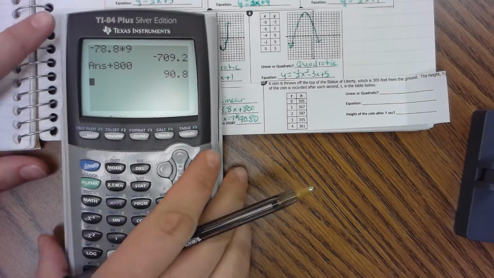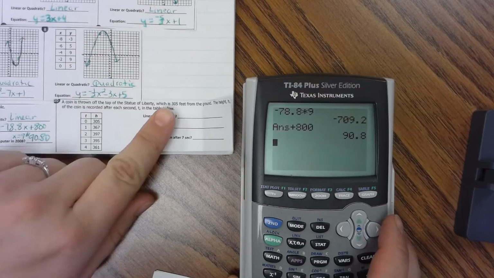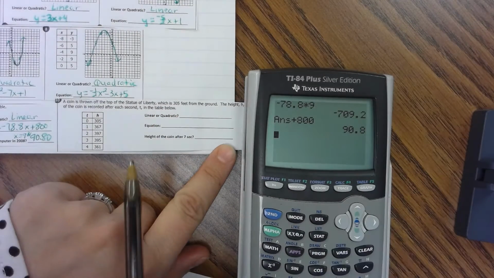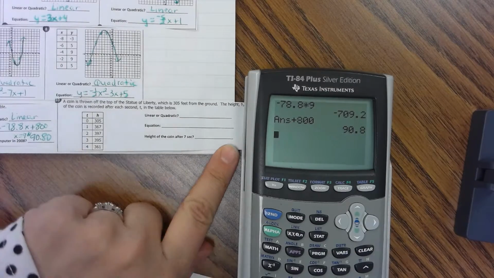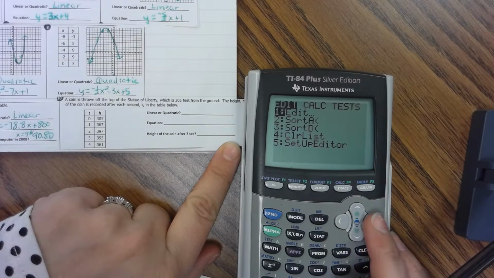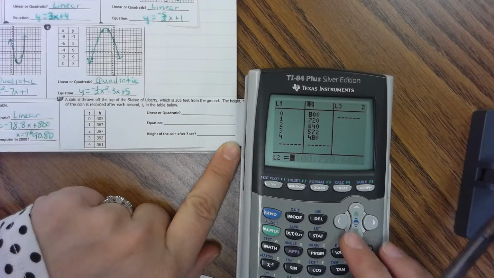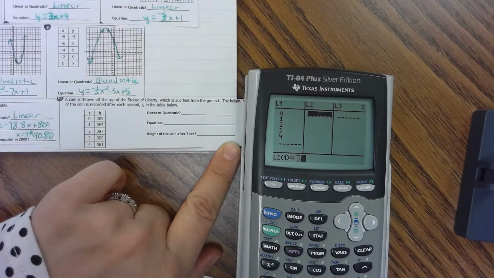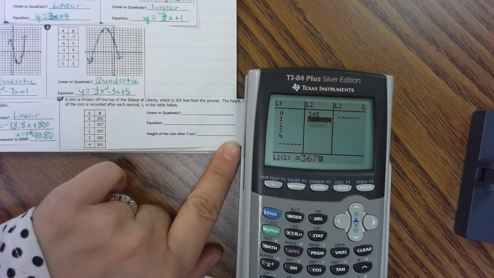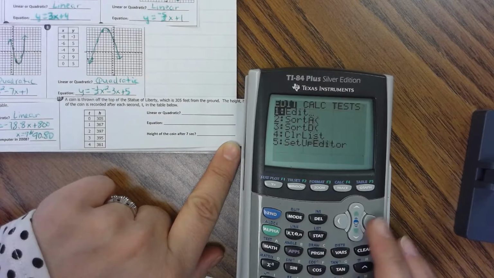Now we're going to take a look at our last one, which talks about a coin thrown off the top of the Statue of Liberty, which is 305 feet from the ground. The height h of the coin after t seconds. So we'll come back over to our edit feature, clear, enter, clear, enter, 0, 1, 2, 3, and 4. That's our seconds. And then the height, 305, 367, 397, 395, and 361. And we're going to Stat Calc.